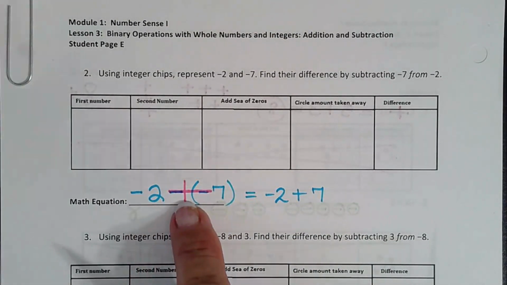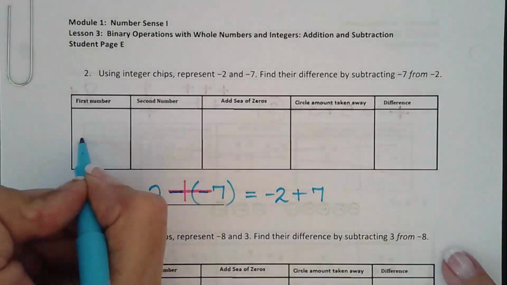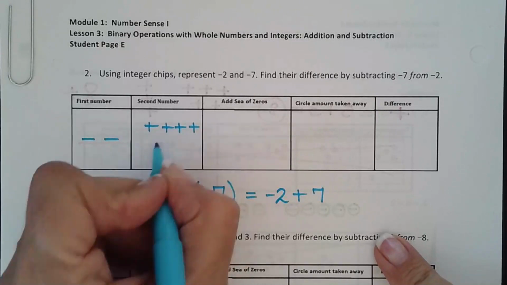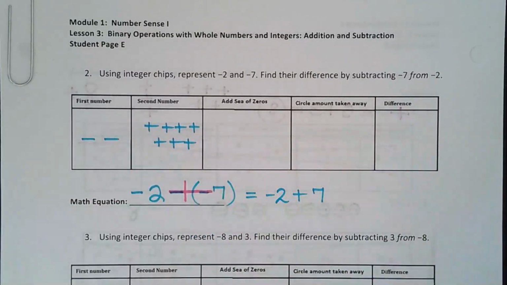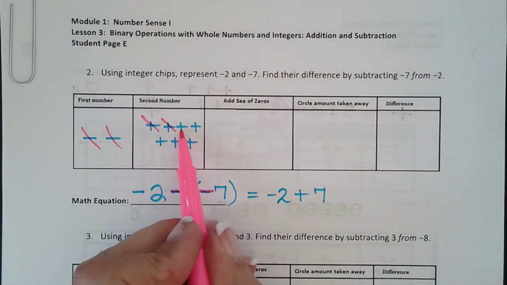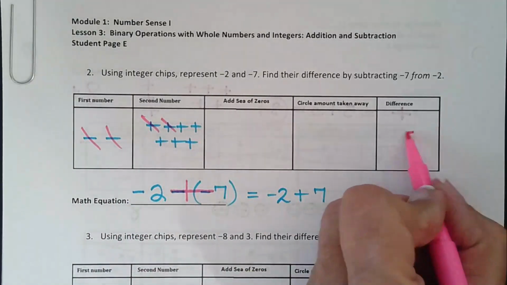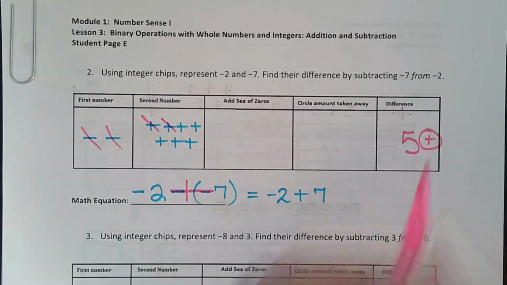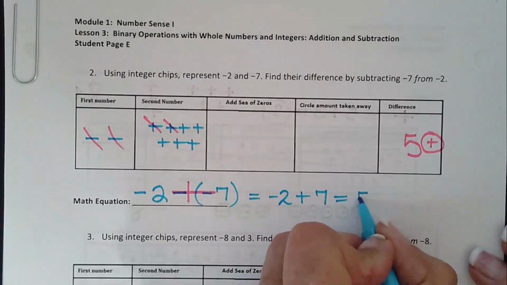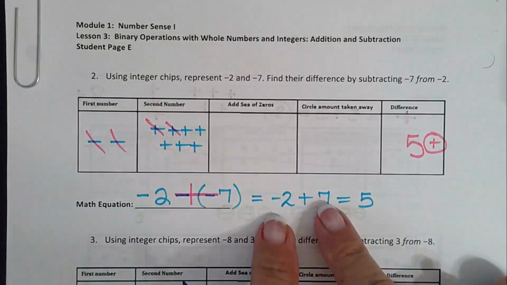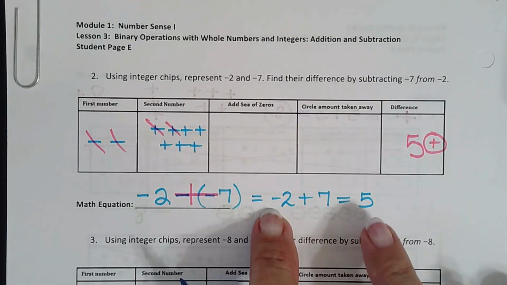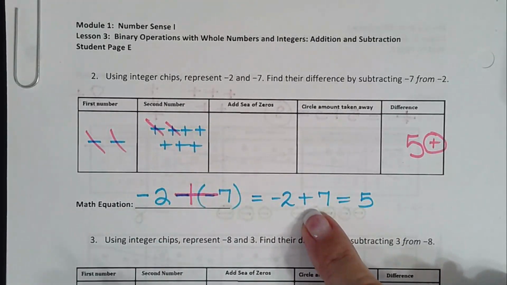-2 plus 7. So 2 negative chips, 7 positive chips, and I cancel 1, 2, 1, 2, and I can see 1, 2, 3, 4, 5. That leaves me 5 positive chips. And we can see that follows our rules, looking at your new problem, not the original. When the signs are different, which they are, one's negative, one's positive, subtract, keep the sign of the larger.